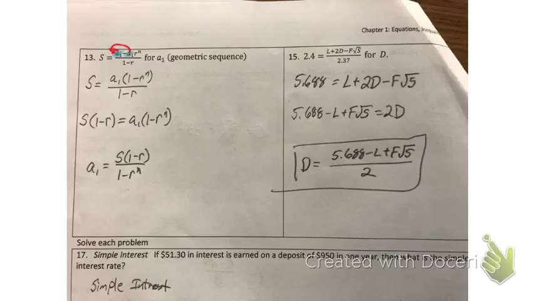Now we're going to treat that 1 minus R as just one thing. So you'd multiply both sides by 1 minus R to cancel those out. And you would have S times 1 minus R on that side, which I have right here. Now we have this equals A sub 1 times that. We are going to divide both sides by that 1 minus R to the N. These will cancel out, and I'm just left with A sub 1 alone there.